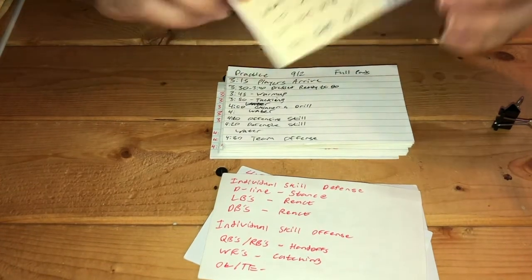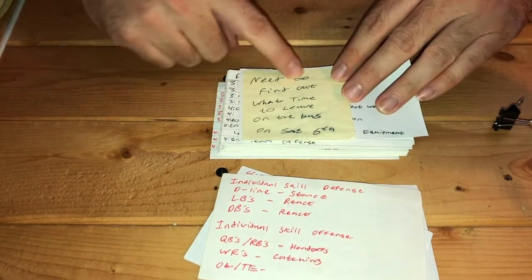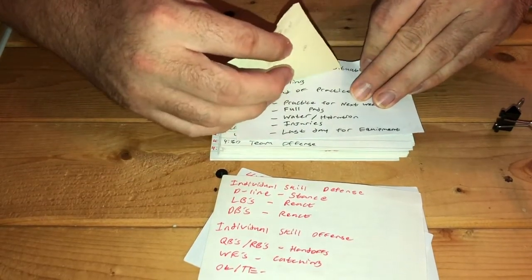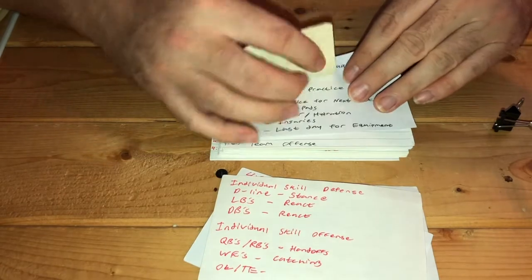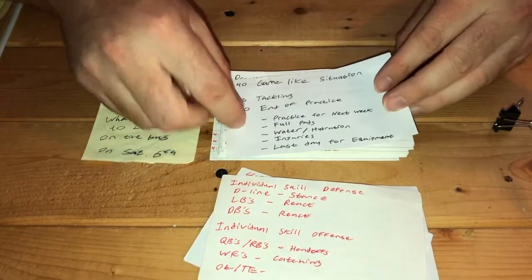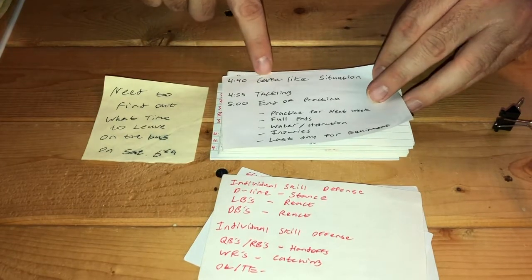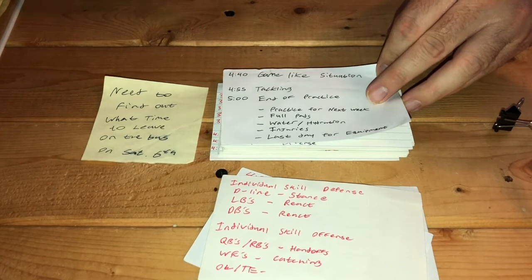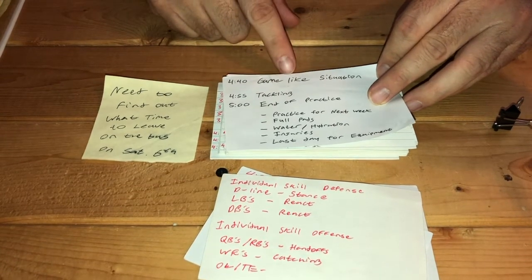Interesting thing here, had a little note on the back. Need to find out what time we leave on the bus. So I think that was just notes maybe that I had. Here we go, got some more stuff here. Game-like situations, that's interesting. So we worked on game-like situations. I actually think I remember this.